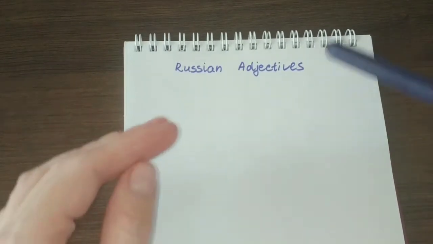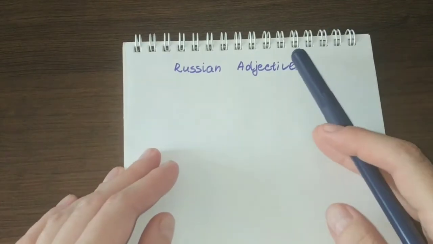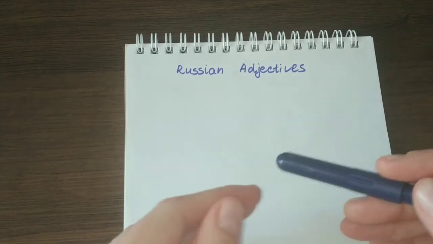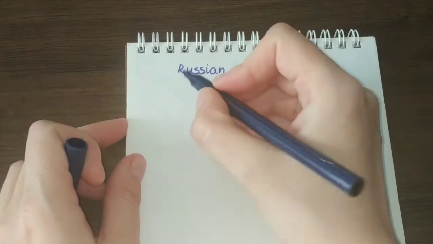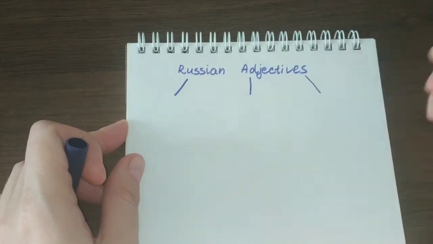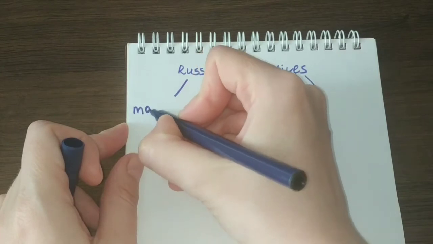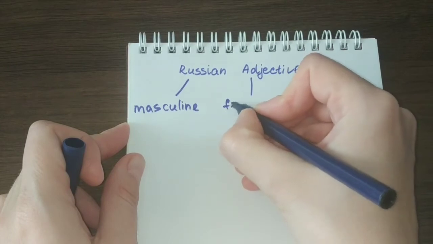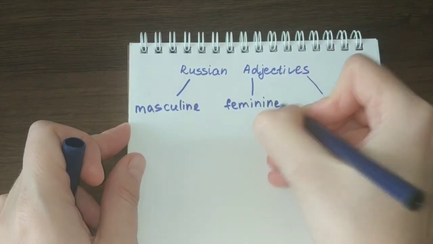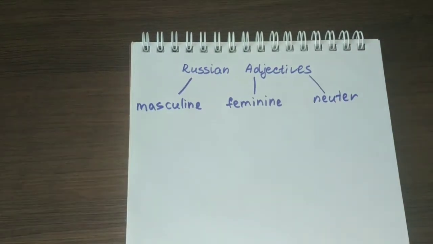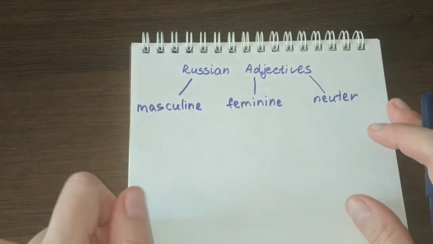And now let's look at the three groups of Russian adjectives, and we'll talk about how to distinguish the genders of the Russian adjectives. So let's write down the three groups of Russian adjectives. First is masculine, second is feminine, and the third is neuter. So let's talk about the first group, which is masculine gender.